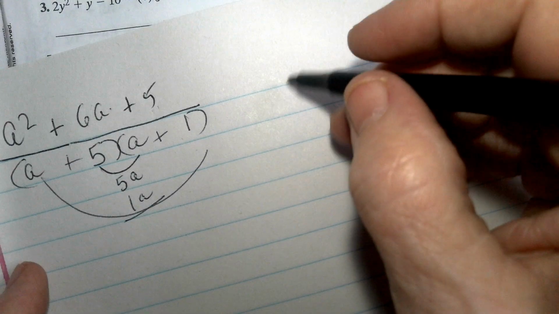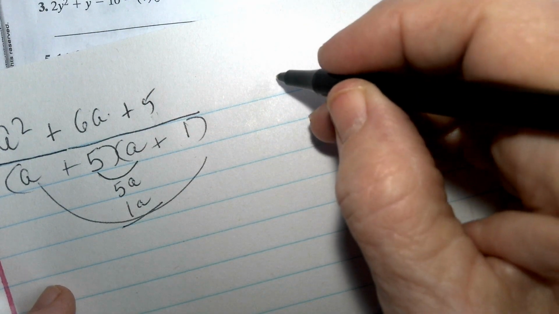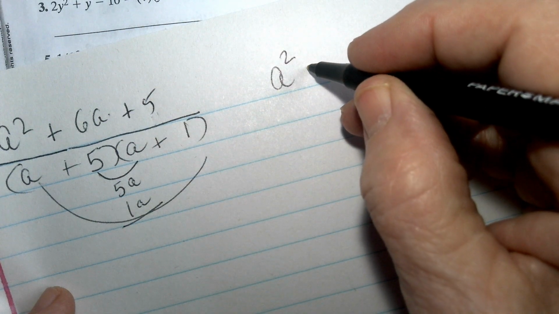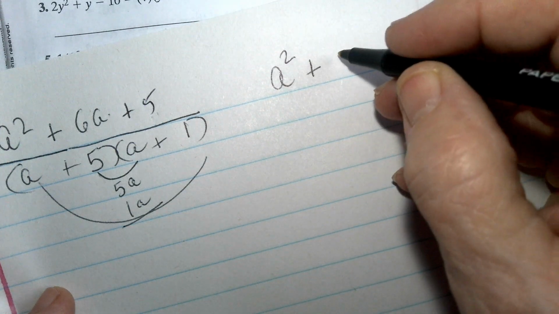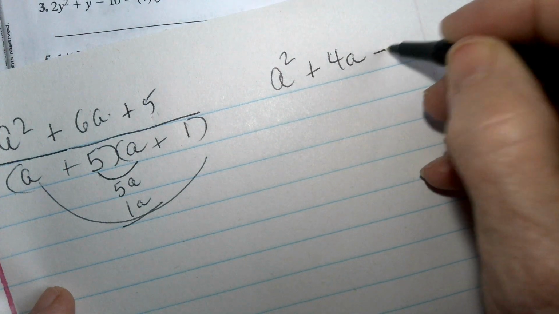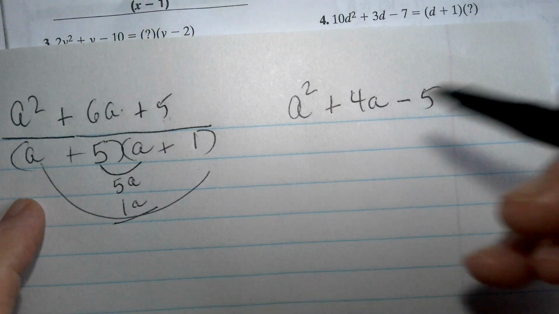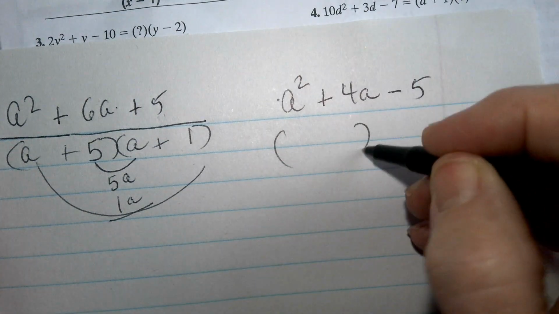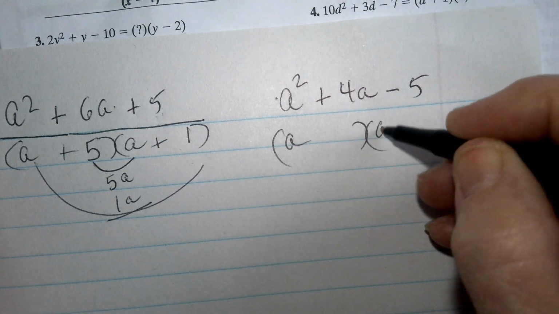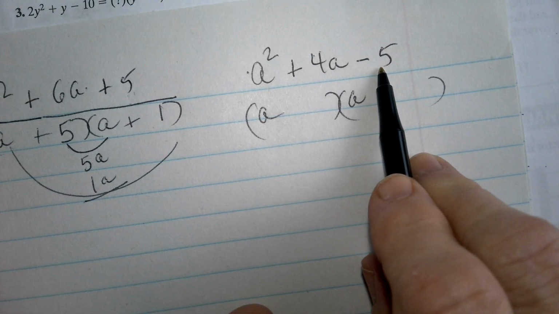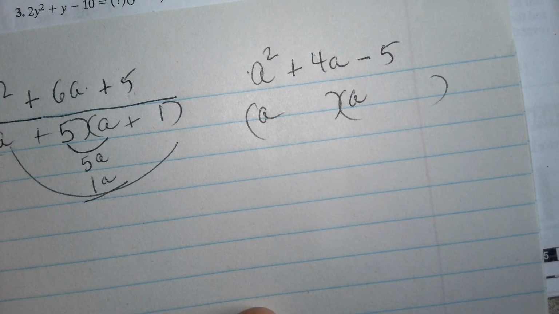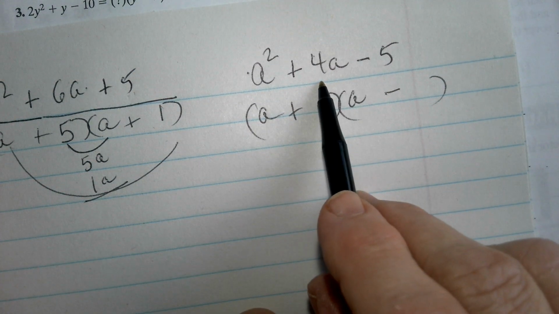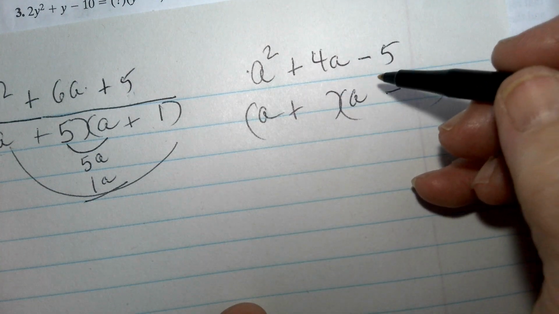We've also had, again, I'll give you another example, where it's a squared plus 4a minus 5. Again, you only have a single number here. Some of them you can even do mentally: a times a. How can I get a negative 5? Yeah, it has to be a positive and a negative. And this time it has to sum to 4. So is it 1 right here?